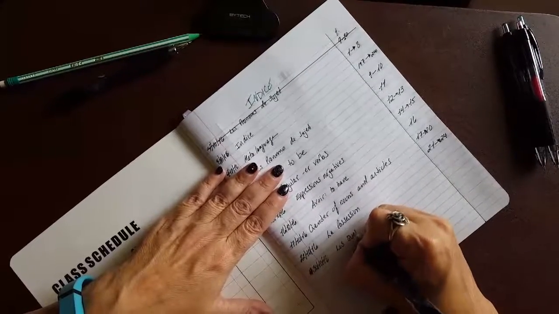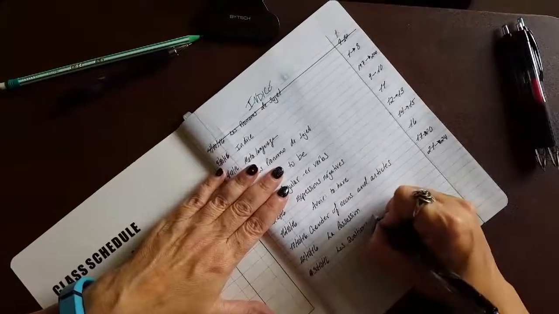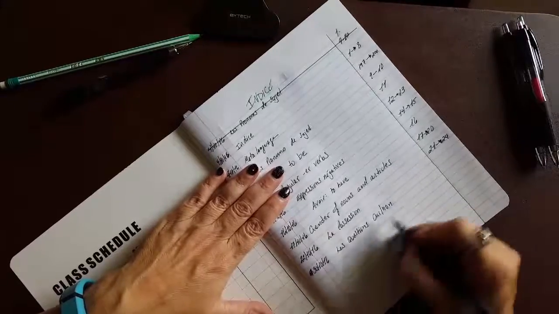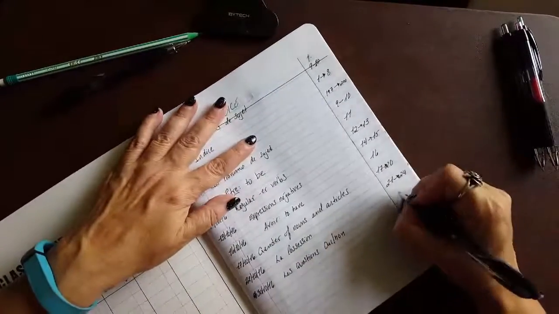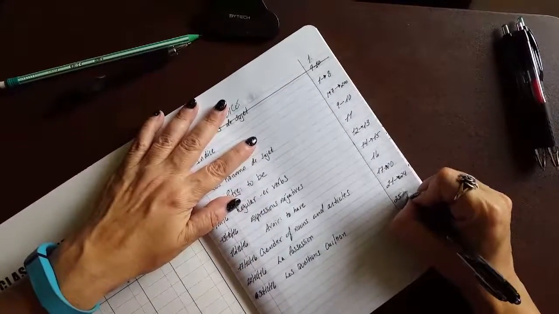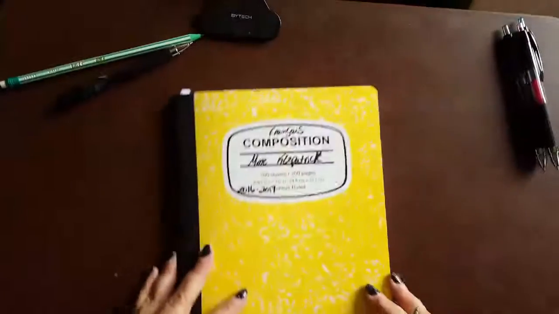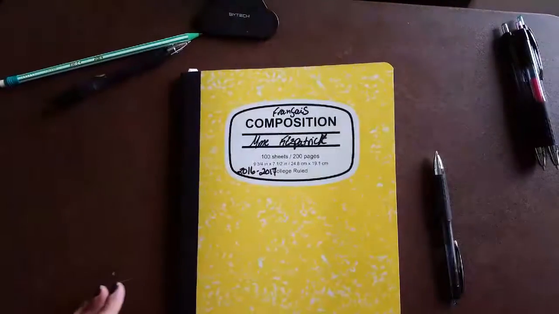Les questions, oui, non. And I'm going to actually label these les questions oui, non. So they're very simple questions. Page 25 jusqu'à la page 28. Ça, c'est tout. Merci. Au revoir.